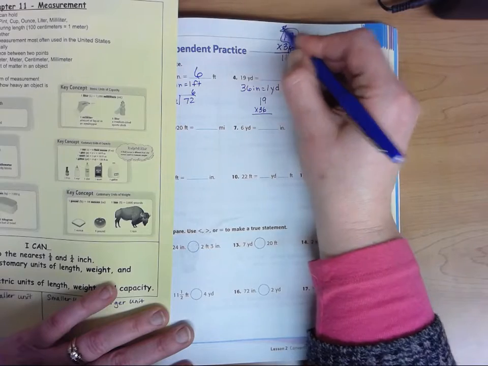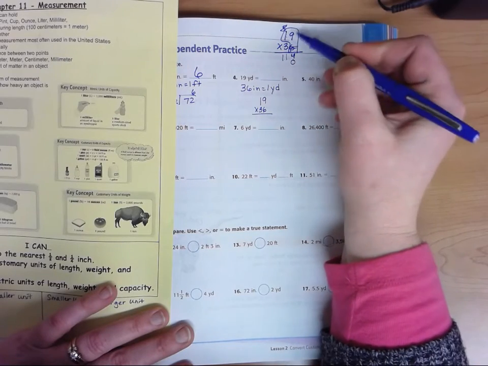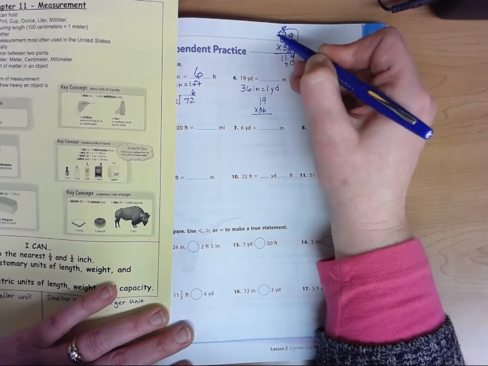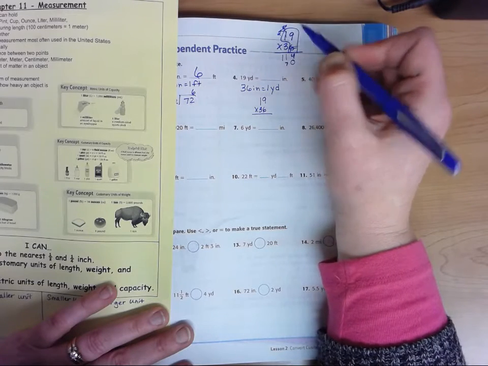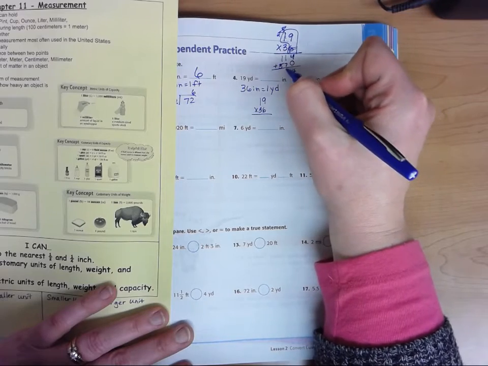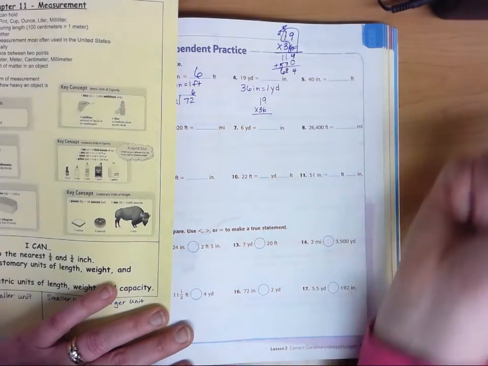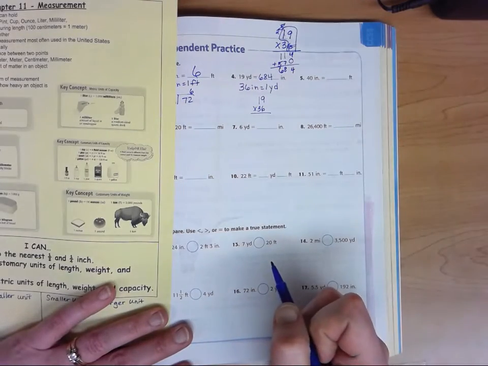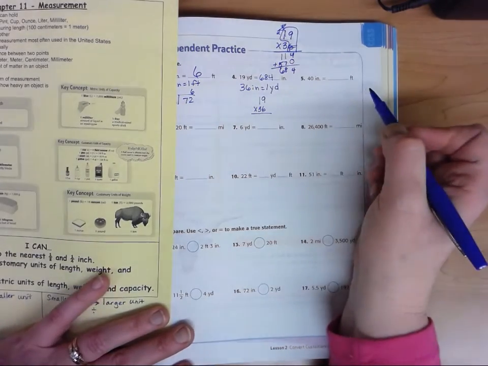Collar, Band-Aid, egg. Right? 3 times 9 is 27. 3 times 1 is 3, plus 2 is 5. Add them together. We get 684 inches.